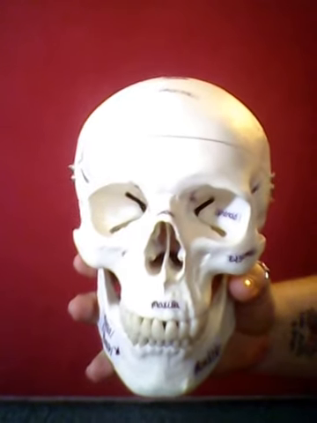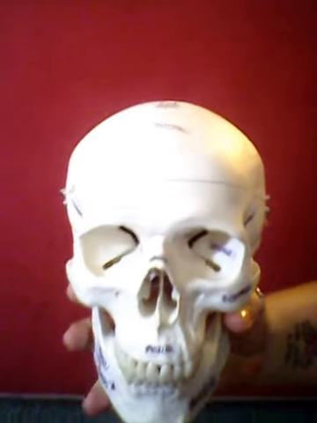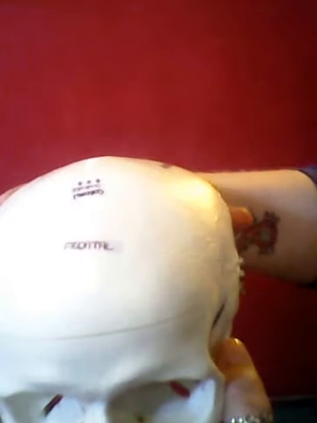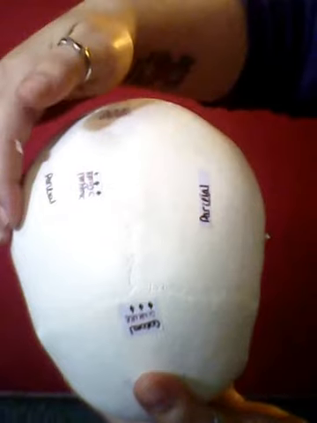I'm just going down the bone list for Dr. Nelson's class. So, starting at the top on the skull, the first bone is right here. This is the frontal bone, right here on the forehead of the skull. Then we have paired parietal bones. These sit here and here at the top of the skull.